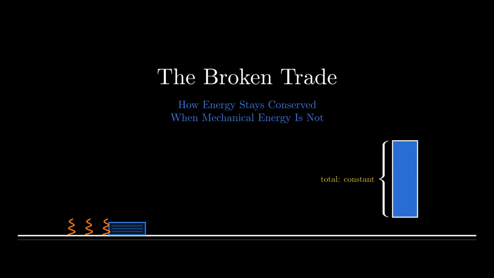Slide a book across a table, it scrapes, slows, and stops, and nothing you do to the table will hand that motion back. The perfect trade between kinetic and potential energy is broken. This video tracks the missing energy and finds that the book still balances. No joule is ever lost.